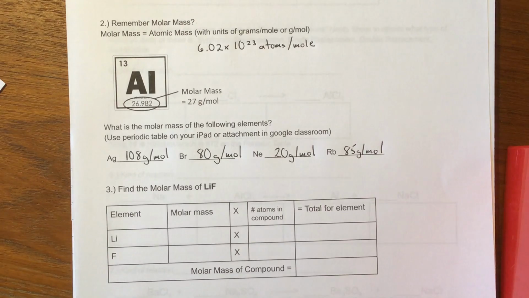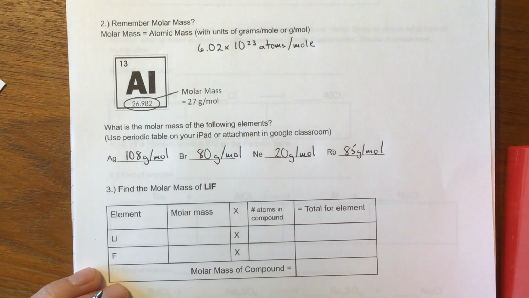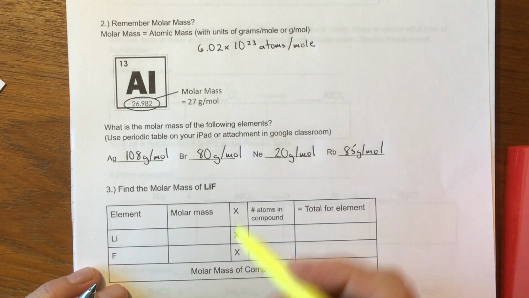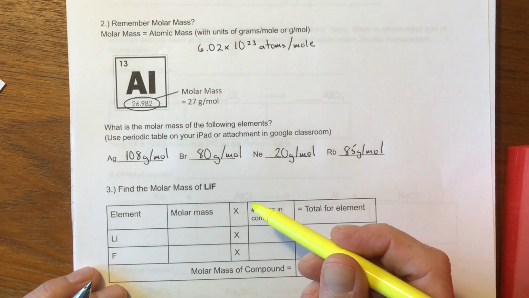Okay, so that's how we find it for individual elements, but we are going to be interested in doing this for compounds. This skill, we're going to combine this with how we balance equations, and we're going to be able to figure out if we start with a certain amount of mass, how many moles we have, or if we have a certain number of moles of a chemical reactant or product, what mass we should expect at the end of the reaction. So that's why we're learning about this again.